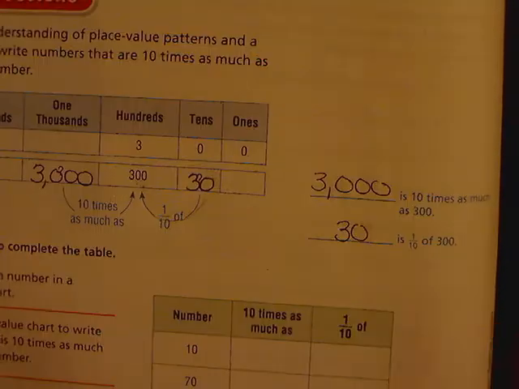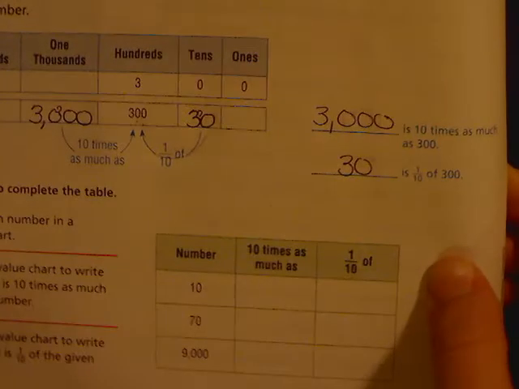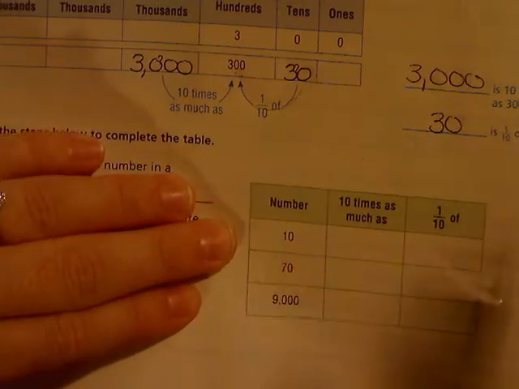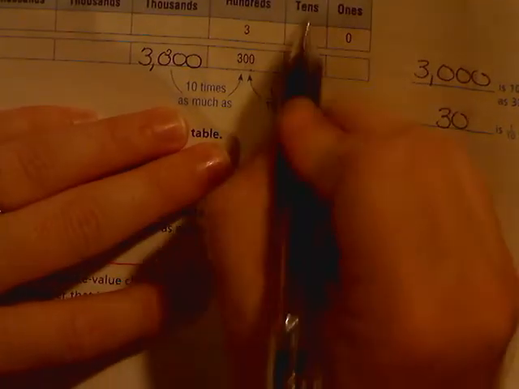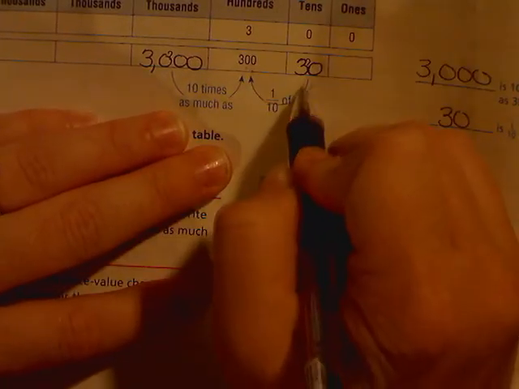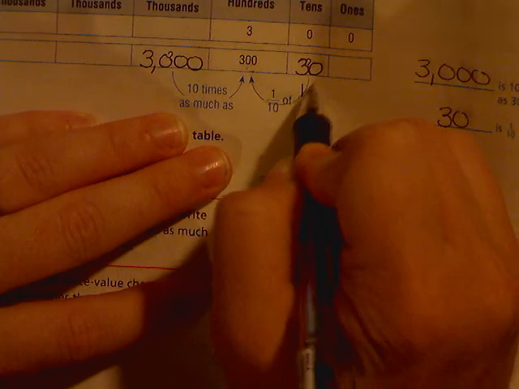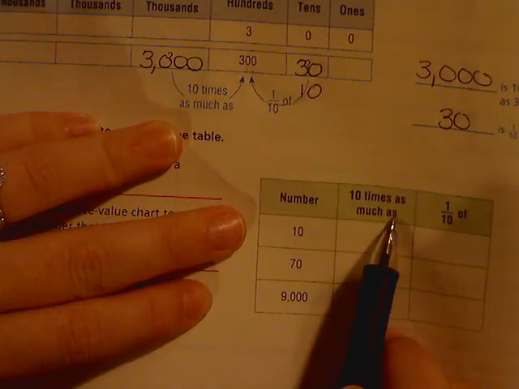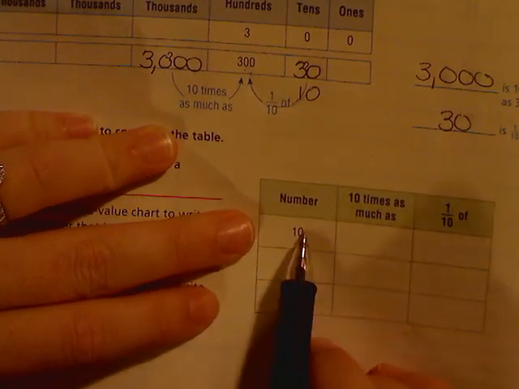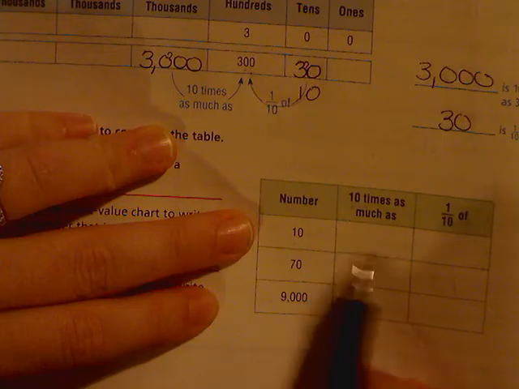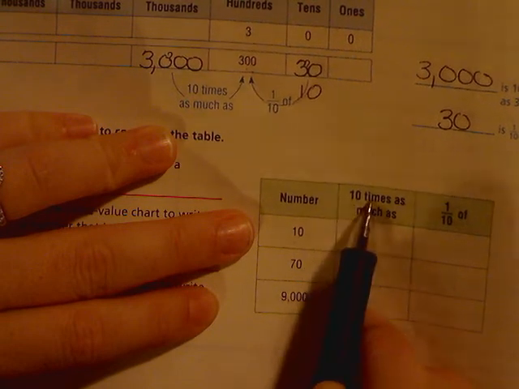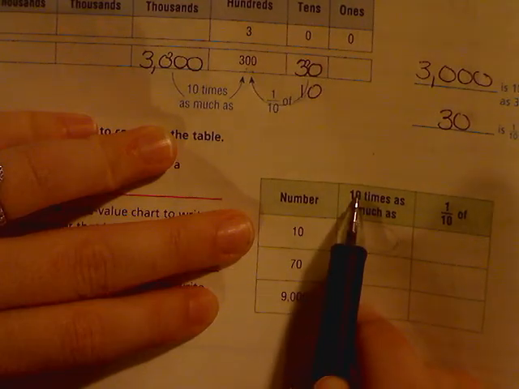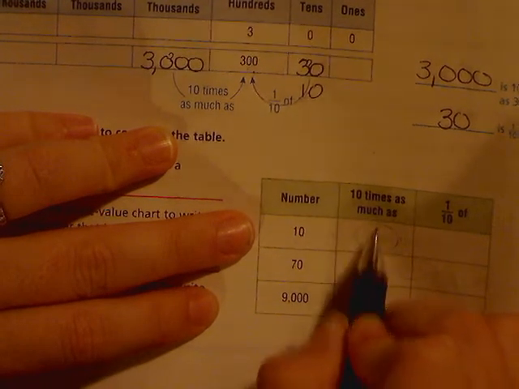So now that we understand that relationship, we can use that pattern to complete our chart down here below. So we can think about some numbers. If I have the number 10, my 10 would fall right underneath the tens place on my chart. I want a number that is 10 times as much as 10. Or you can think about it as this number right here. 10 is 10 times as much as what number? So what number would you multiply by 10 to get 10? And that would equal 1.